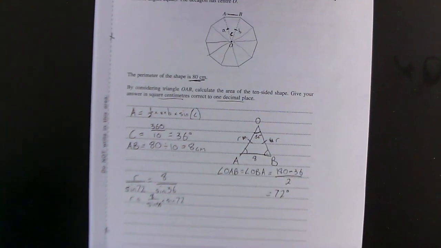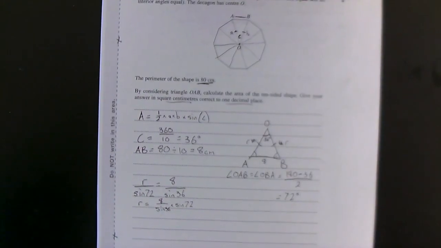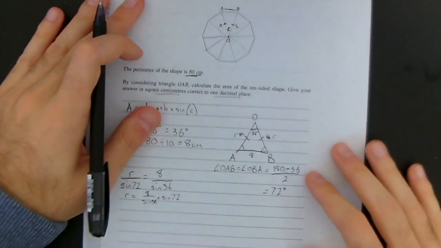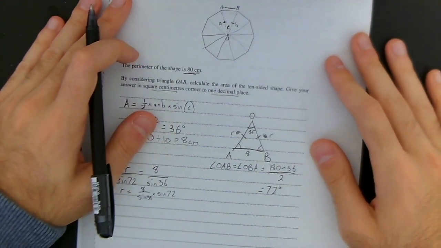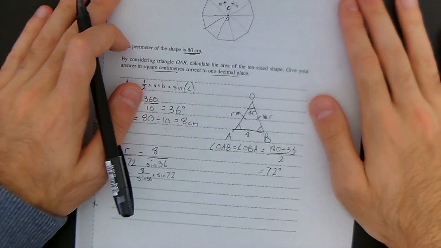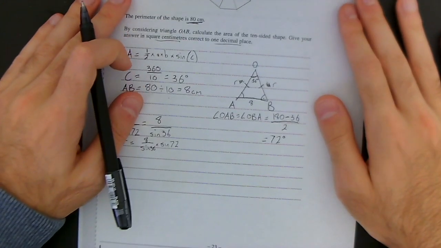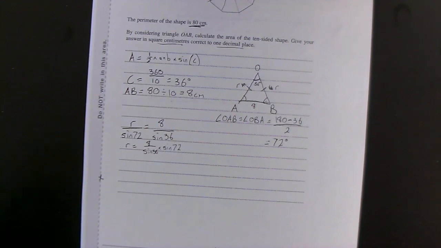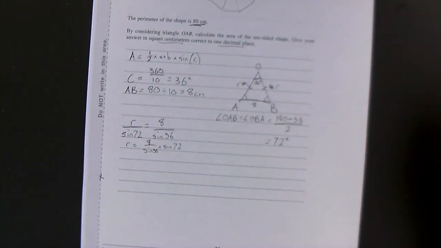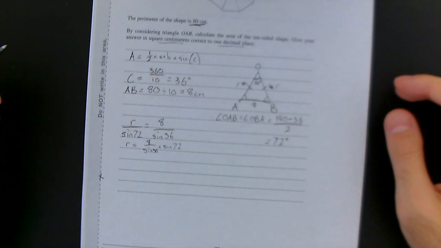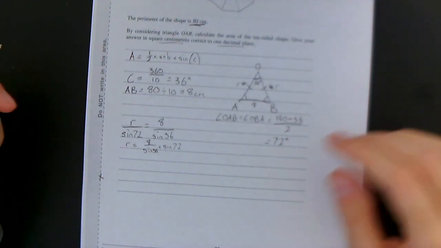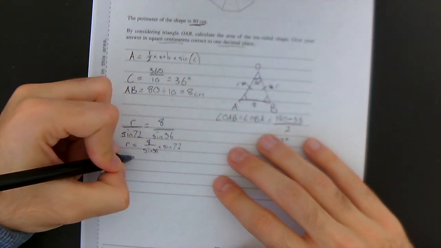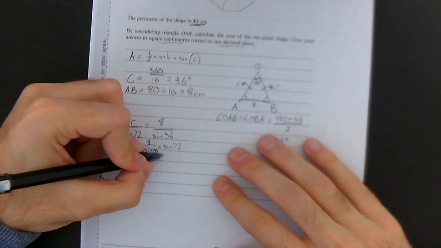Once we get that, we can figure out what R is, which we can approximate as 12.944.